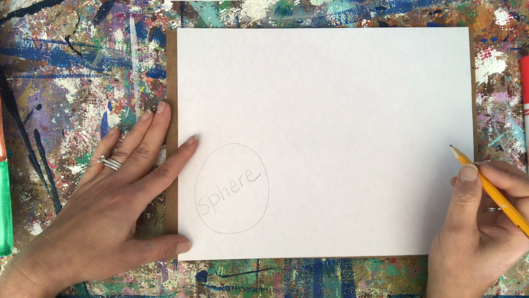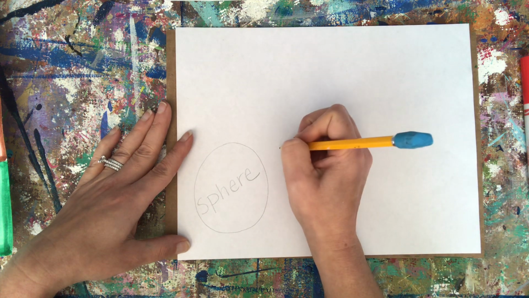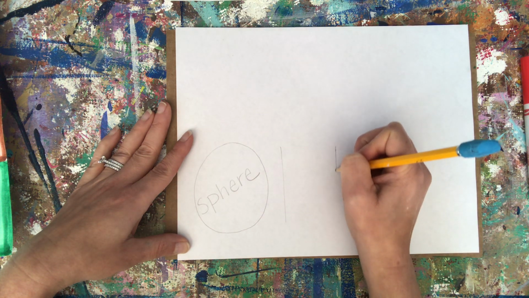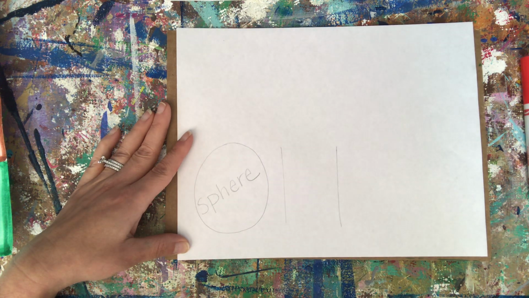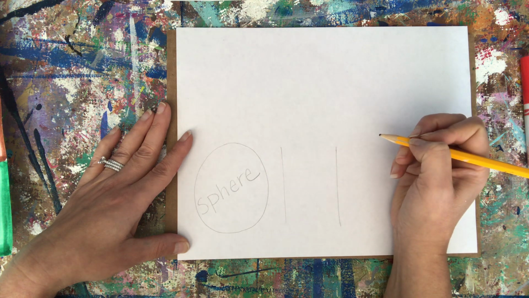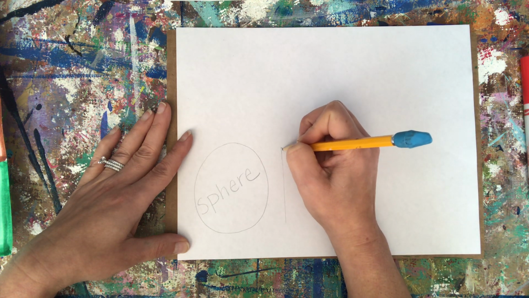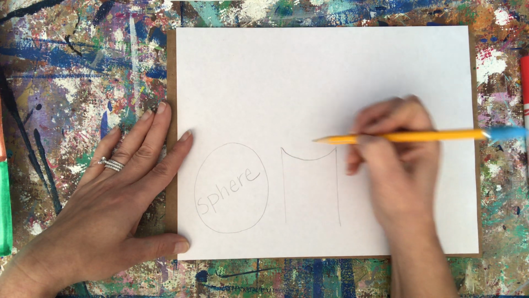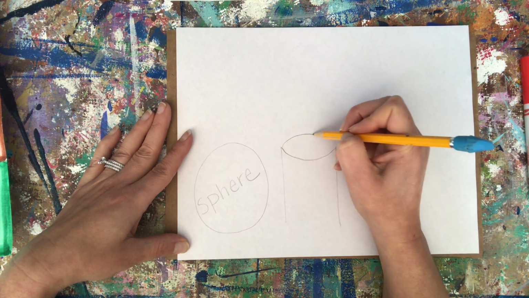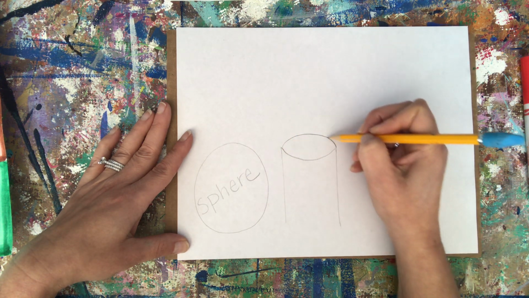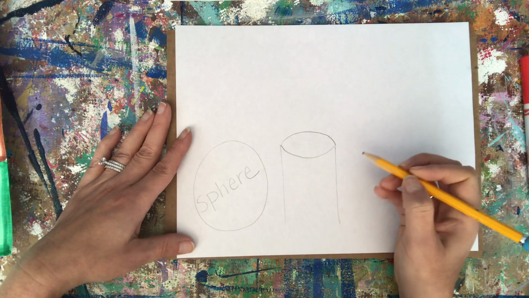Let's draw our cylinder next. Our cylinder is going to start out with two lines. Then we're going to close it with an ellipse on top. Remember, an ellipse is just an oval on its side. So we're going to draw a smiley face from one line to the other, and then a rainbow line on top. This shape is called an ellipse.